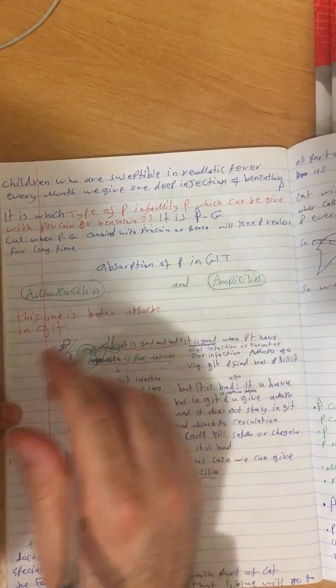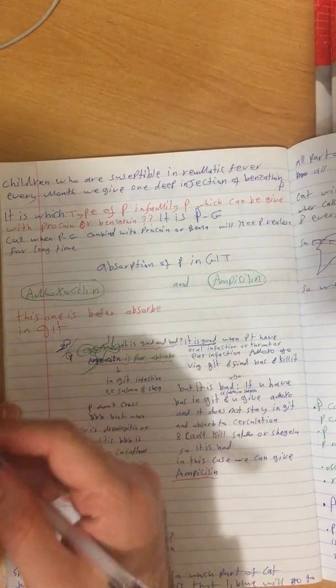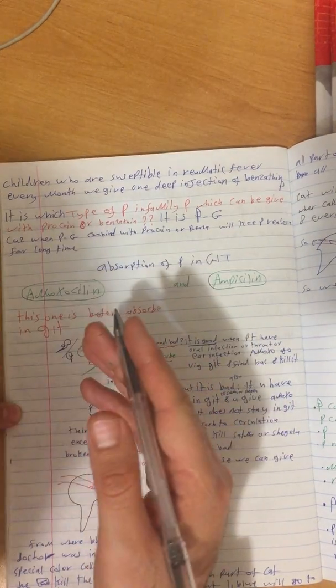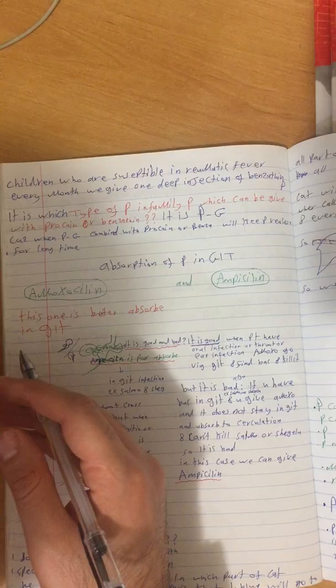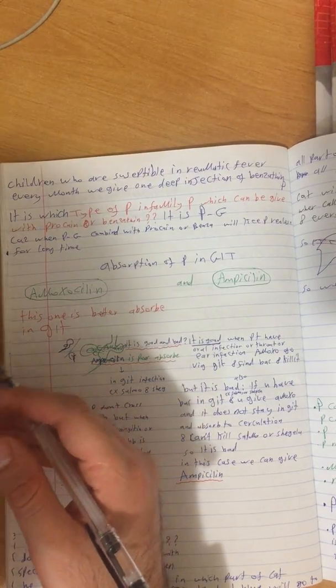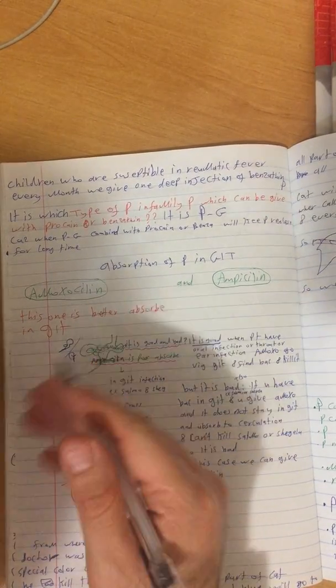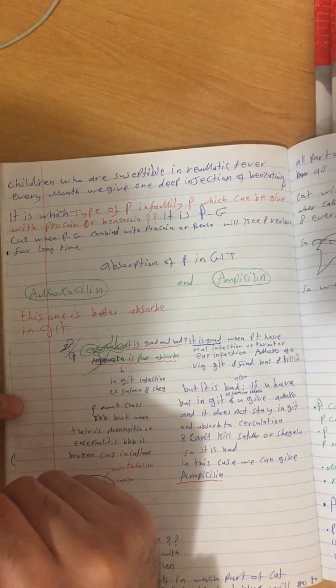So penicillin G has the ability to combine with procaine or with benzathine, and it will be released for a very long time.